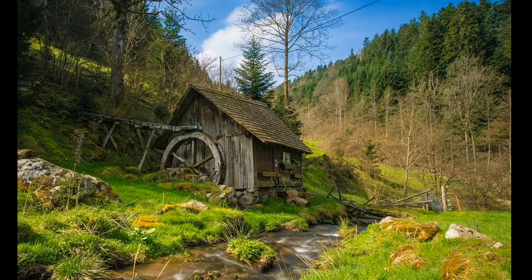So here's a picture of a landscape. What do you focus on? What is your eyes drawn to? What do your eyes filter out? What do you pay attention to in this picture?